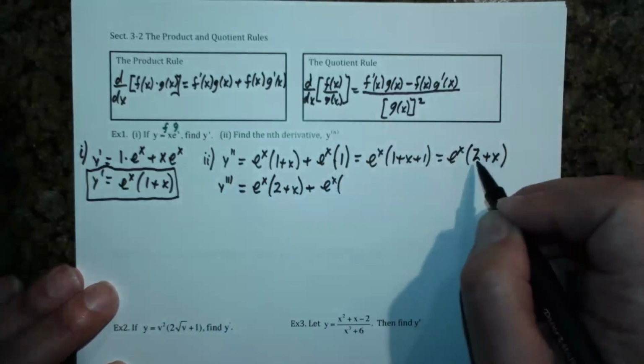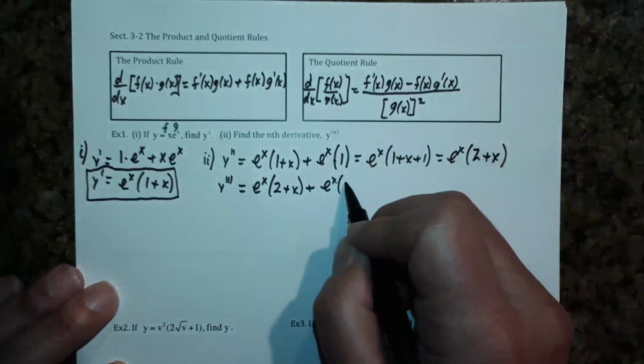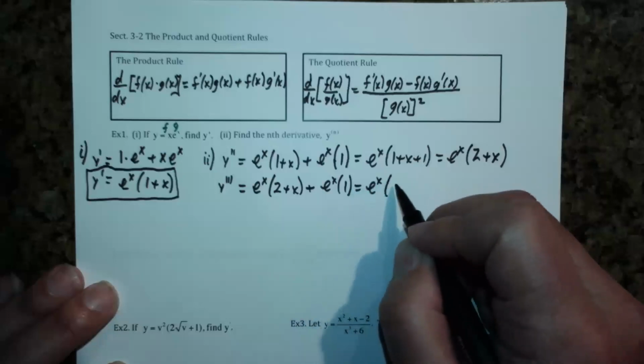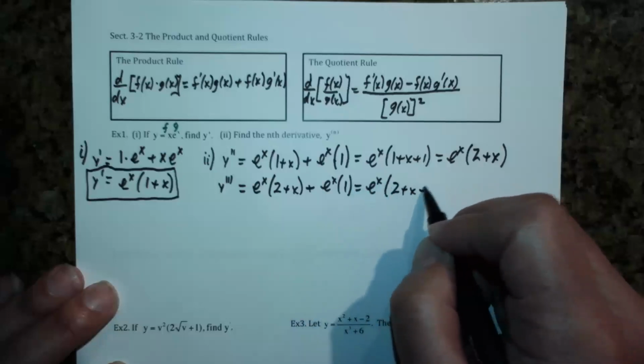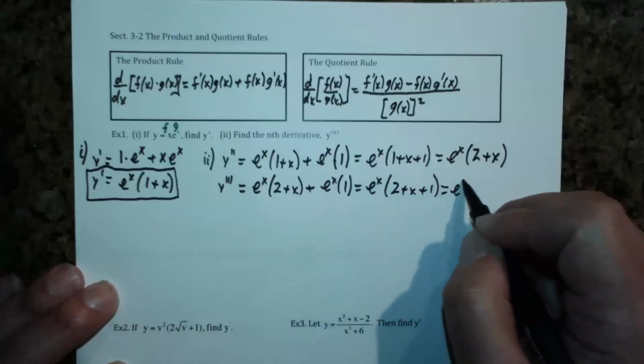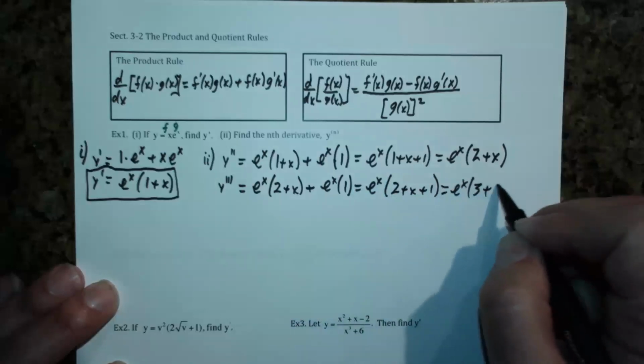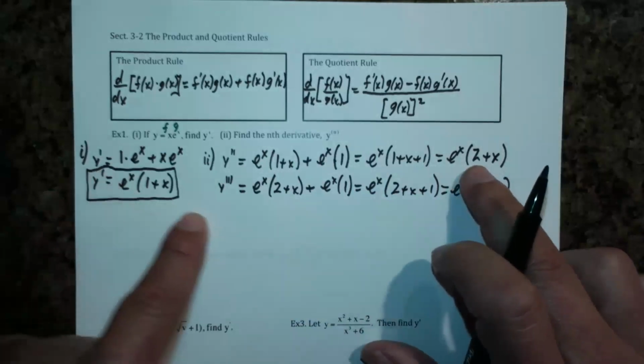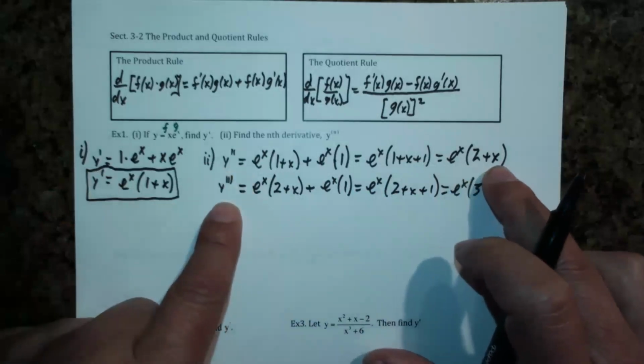Now, that 2 again is going to go away. It's a constant, and I'm left with just the 1. Factoring the e to the x out again. And hopefully we're starting to see a pattern. First derivative, 1 plus x. Second derivative, 2 plus x. Third derivative, 3 plus x.